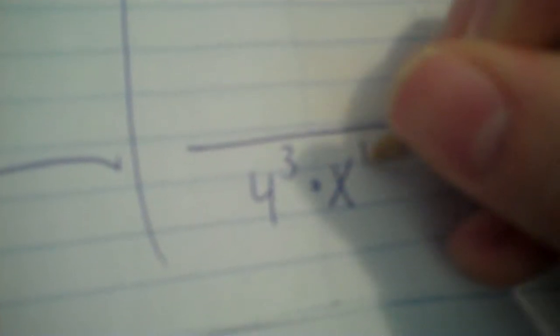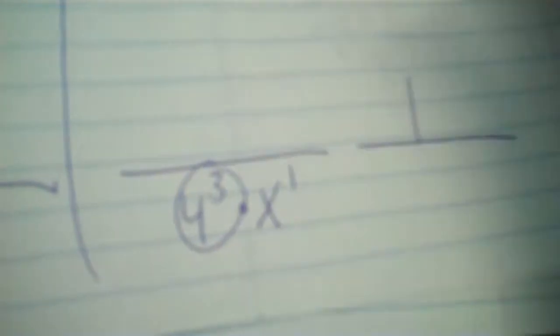This is positive. It does not go opposite. You just put it where it's at. Okay? It stays where it is. It stays on the side it's on already. Okay, then I cover top with a 1, 4 to the third, 4 times 4 times 4, 64. Times x to the 1. Now some of you are like, okay, never mind.